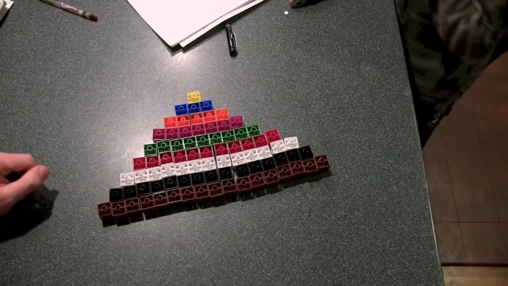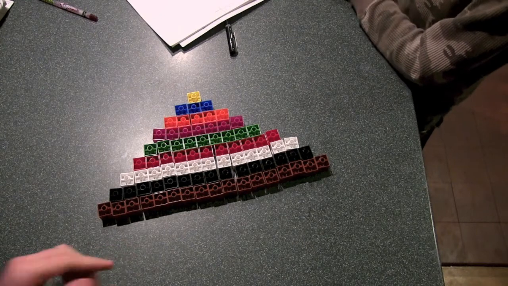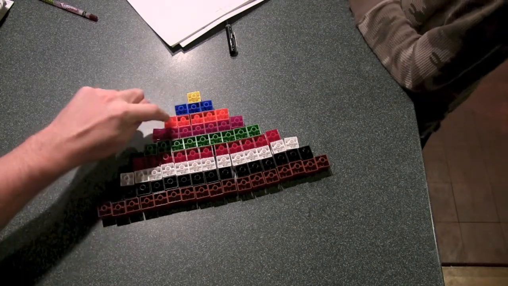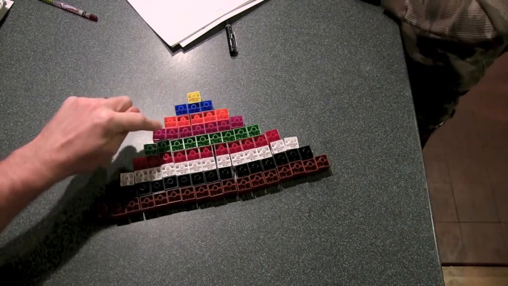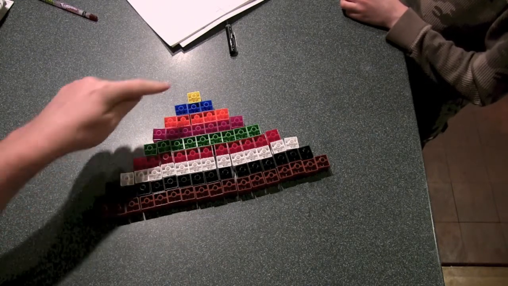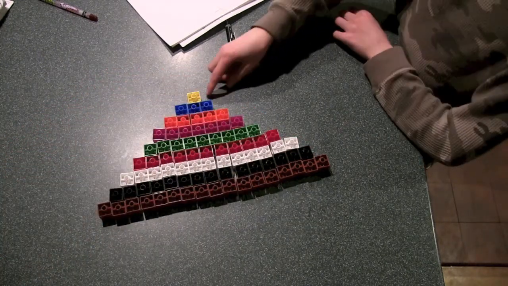Okay, so here we are. We have made the pyramid of numbers that we had in our snap cubes. And remember, the numbers went 1, 2, 3, 4, 5, 6, 7, 8, 9, 10, 11, 12, 13, 14, 15, 16. So, what was the pattern with the numbers on the ends? Well, they were the squares.